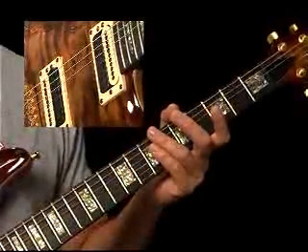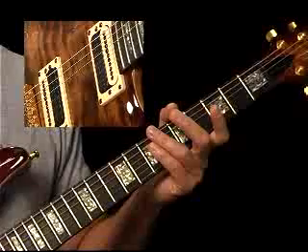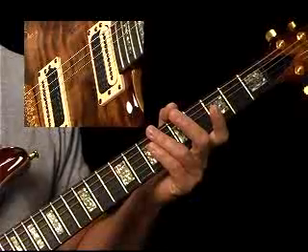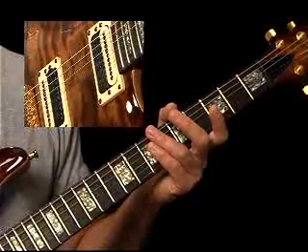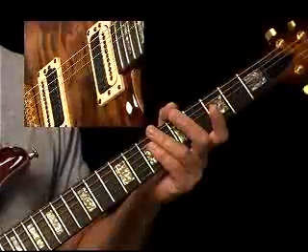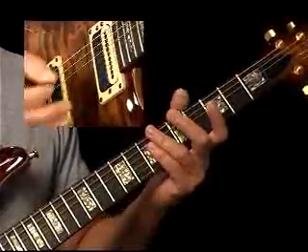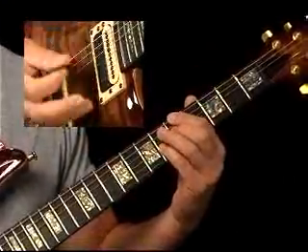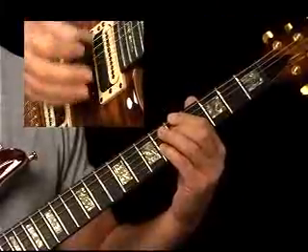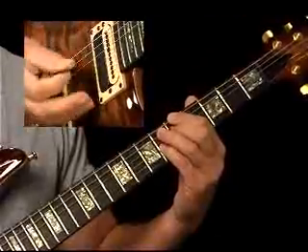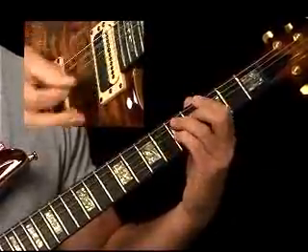So our complete progression will be as follows: 1, 1, 1, 1, 4, 4, 1, 1, 5, 4, 1, 5. I'm calling out what occurs measure by measure. Let's go through it. 1, 1, 1, 1. Feel it want to go to the 4.